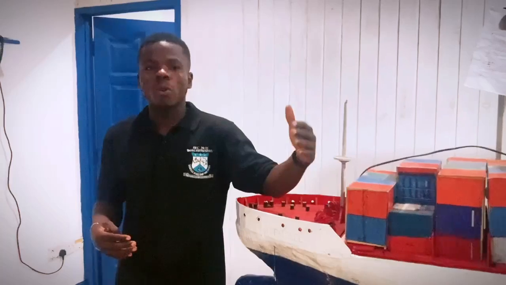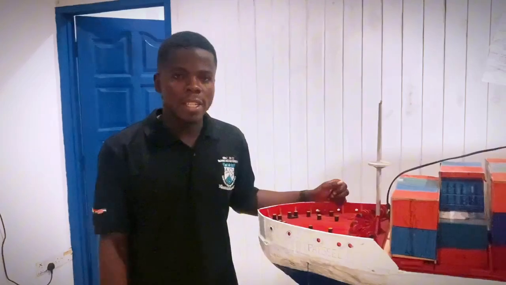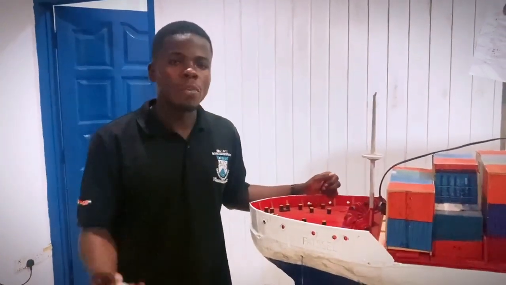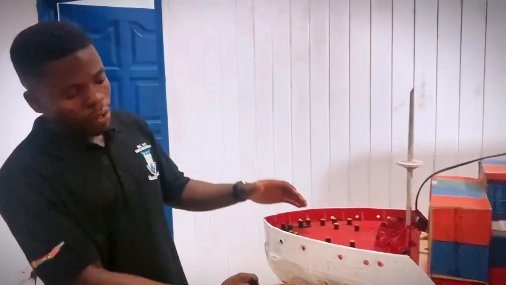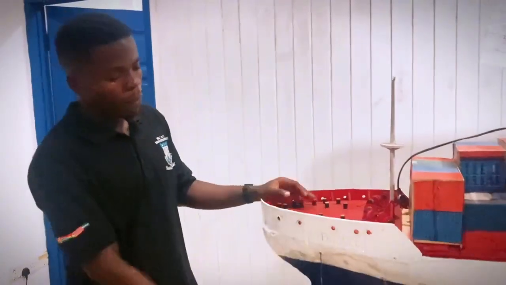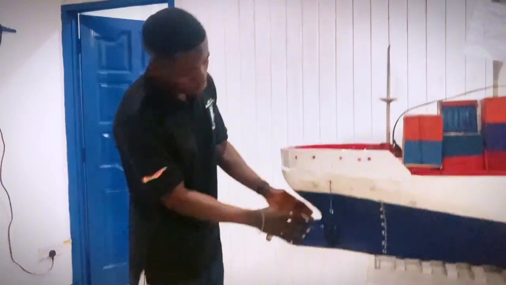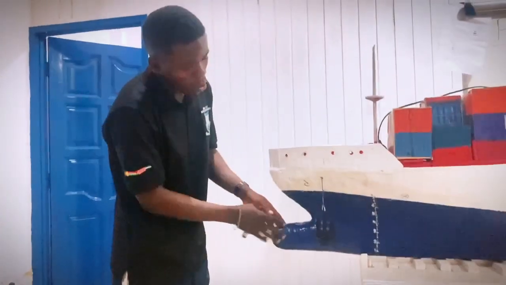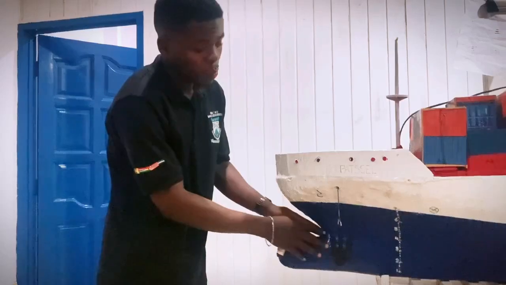Always, the left side on a ship is your port side, and your right side on a ship is your starboard side. Those are the terminologies that we use. So starting from the forward, we have our bulbous bow.